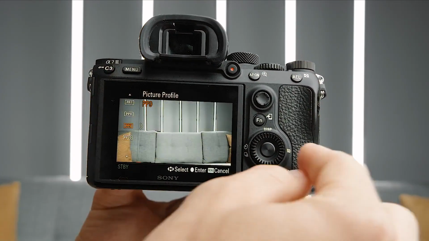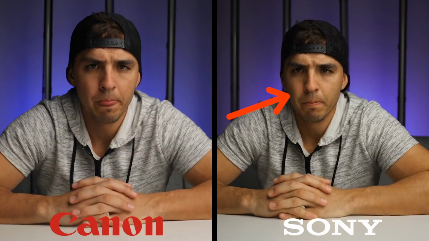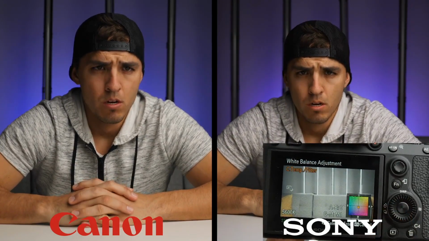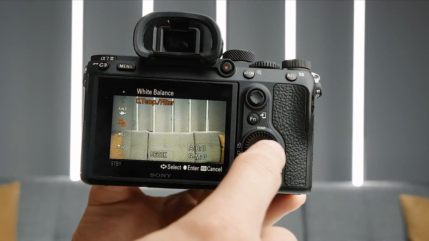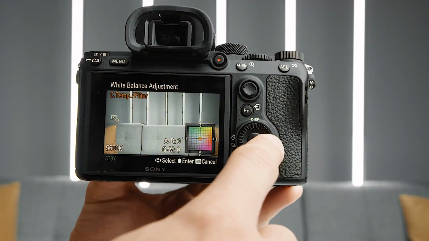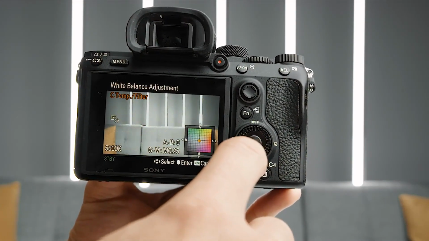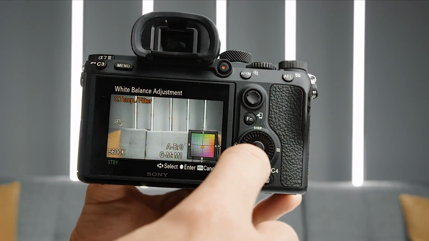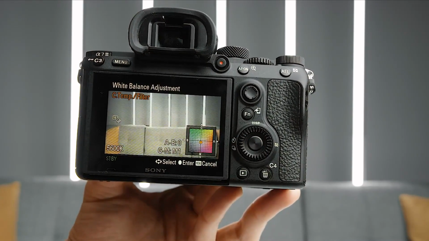And lastly, depending on the lighting situation, you may have to pump a little bit of magenta into your image. So with my studio lighting with my Aperture 120D, I came into my white balance and brought my tint down 4 notches, which equals 1 point in magenta. This allowed me to match the skin tones that I would get on my Canon camera.